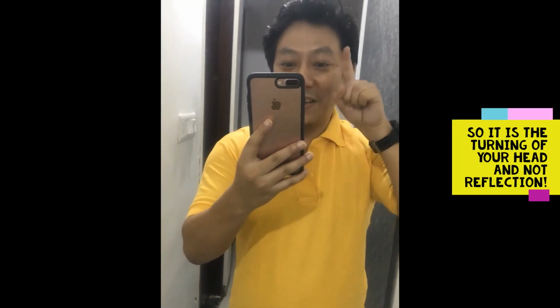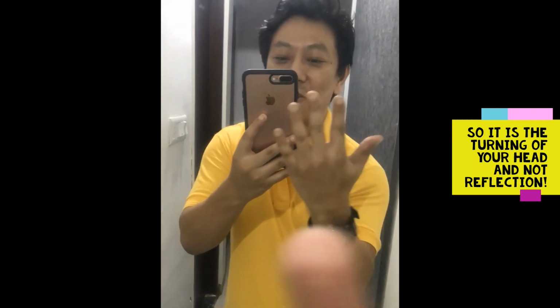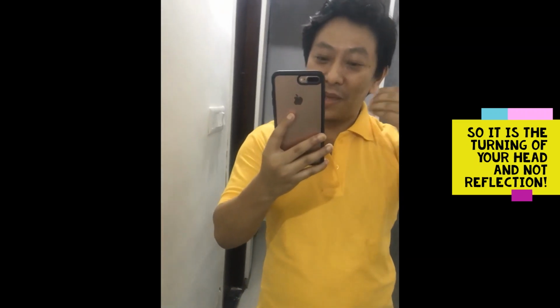So remember, the mark on the left hand did not go on the right because of reflection. It is because the person has to turn around. So this turning process is what makes the left to right and the right to left.